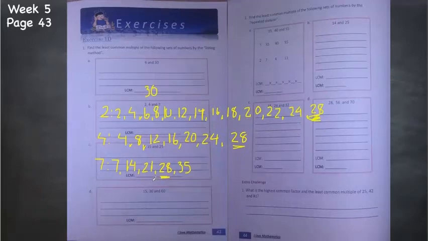Now, here is a tip, grade 6. We have this situation right here. We have 2, 4, and 7. And as you can see, 7 is the biggest number, right? So what we can do first is find the multiples of the biggest number first. So we have 7, 14, 21, 28, 35. Okay, it's big enough. So we can find the smaller ones next. We have 4, 8, 12, 16, 20, 24, 28.